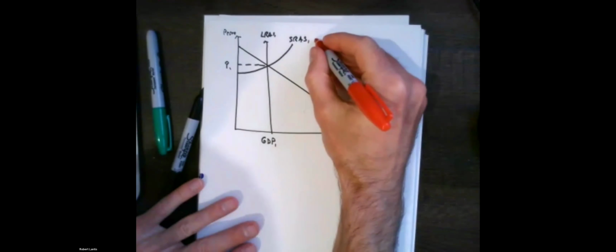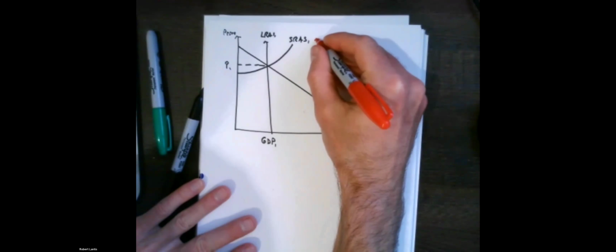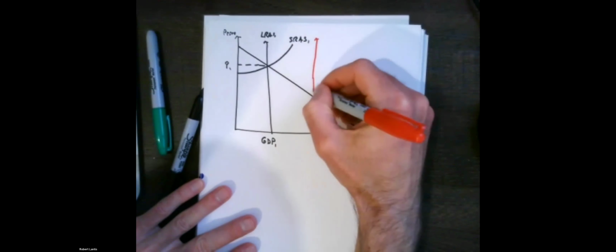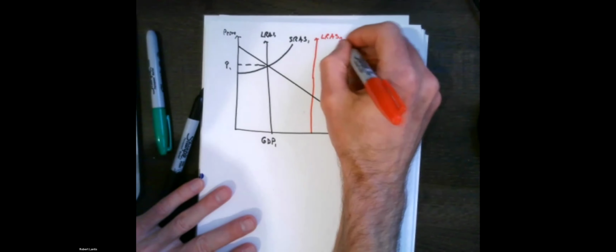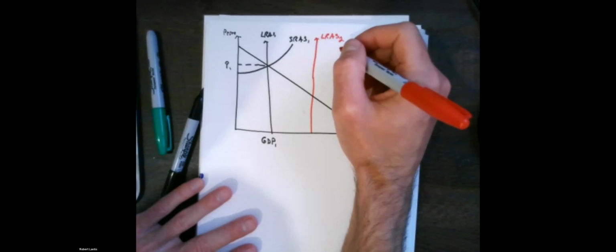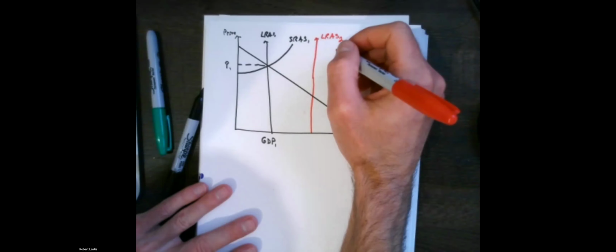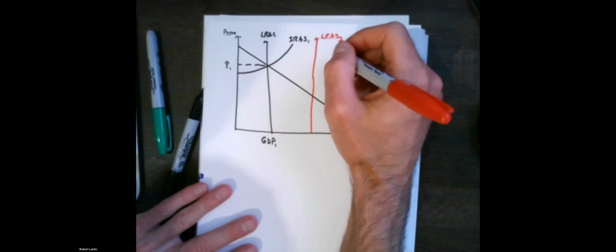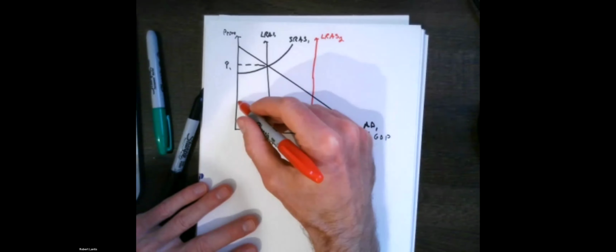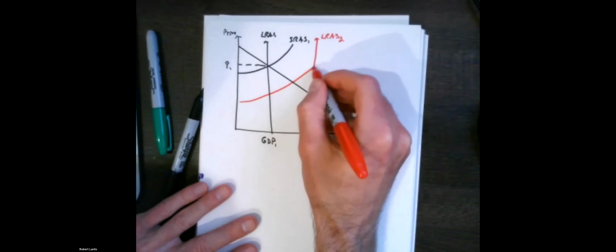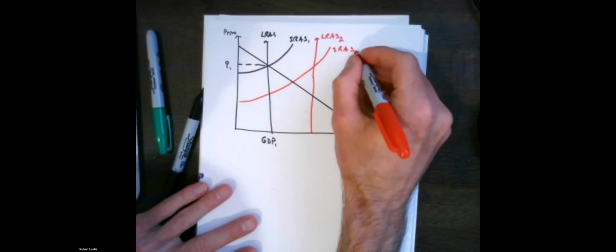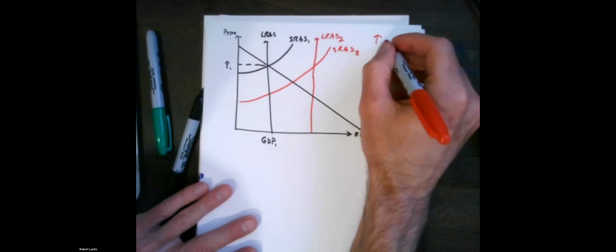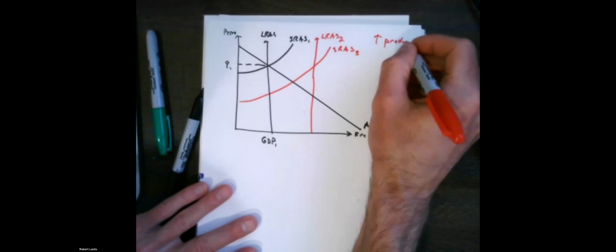If we have something that shifts long run aggregate supply, here's my new long run aggregate supply curve. But its impacts on the short run aggregate supply aren't immediate. So potentially I have something that looks like this, where yes, my short run aggregate supply shifts, so maybe this was an increase in overall productivity.